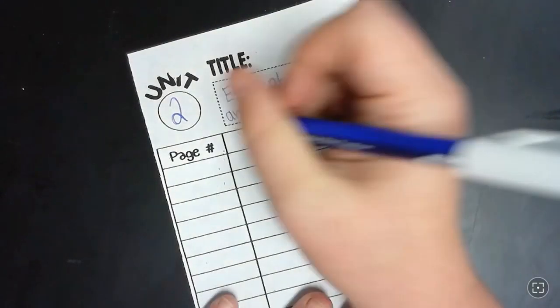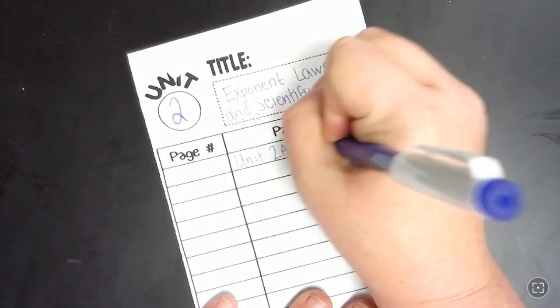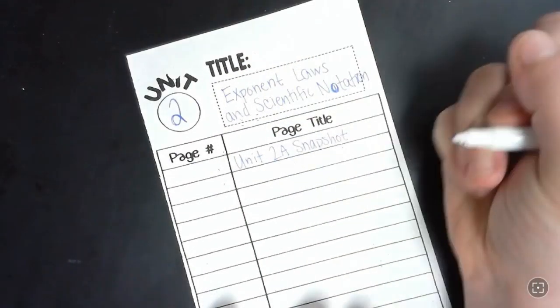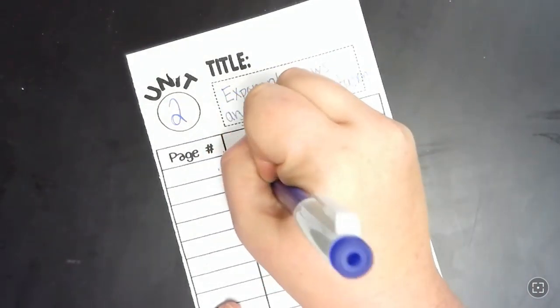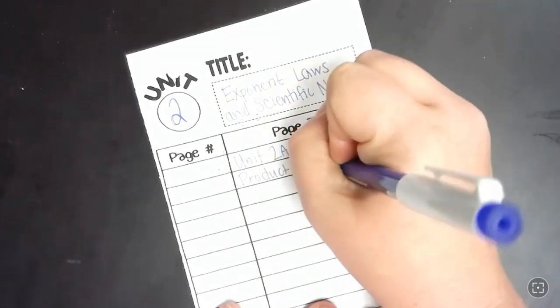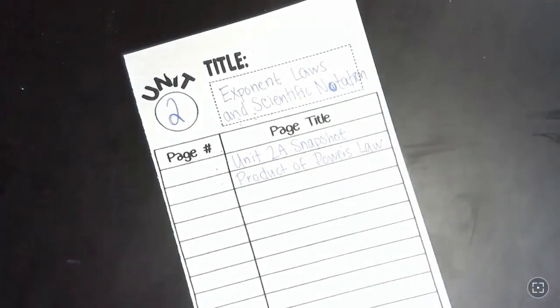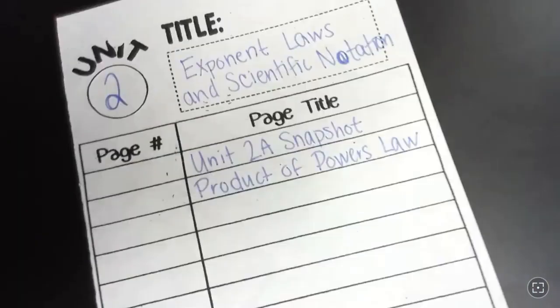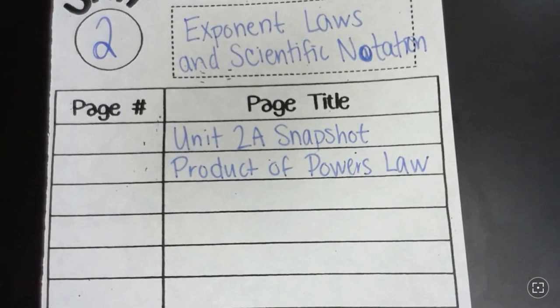So the first thing we're going to put in there is our Unit 2A snapshot. And then the second thing we are going to put in is product of power law. I'll zoom in a little bit so you can see that a little bit better. So exponent laws and scientific notation is the name of our title. And we're going to put in the Unit 2A snapshot and the product of powers law. Feel free to pause this and glue those things into your notebook.